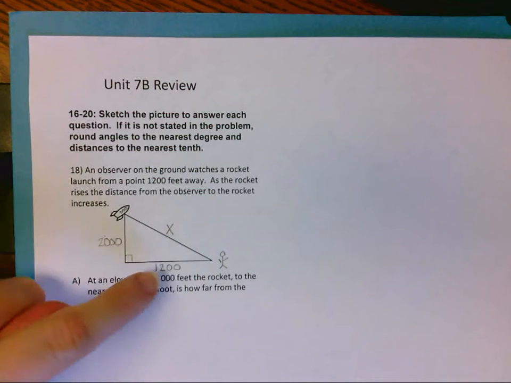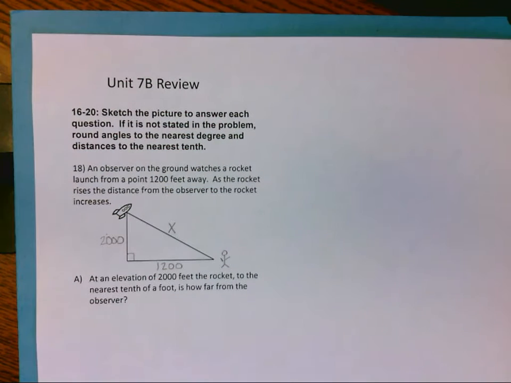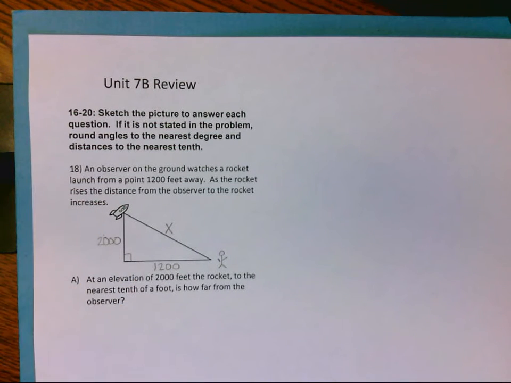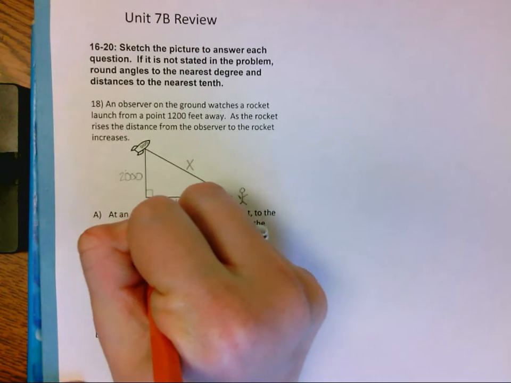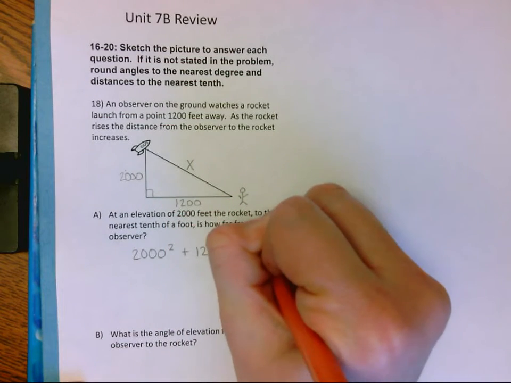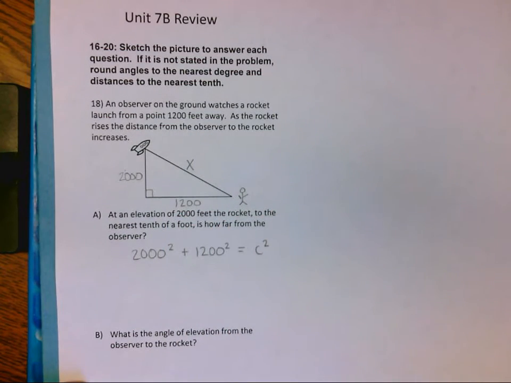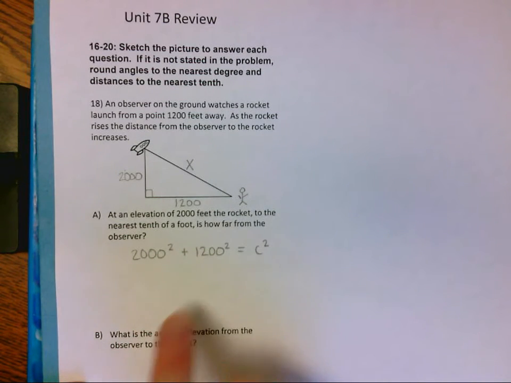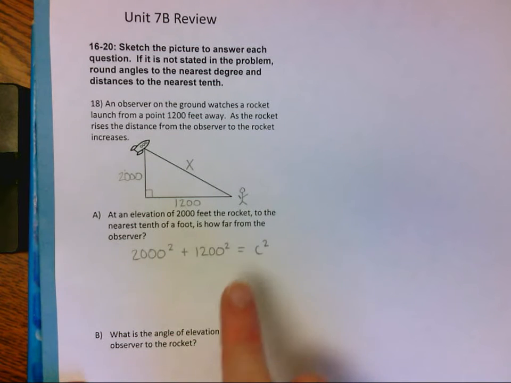Because we know two sides of the right triangle, in order to find the third side, we can use the Pythagorean theorem. The hypotenuse must be the C value in the Pythagorean theorem. The A and B do not matter which one is which. You could punch in 2,000 squared plus 1,200 squared. You'll get a very large number when you do that. So I'm going to go ahead and solve for C, so I can let the calculator do it all at once. We'll need to do that by taking the square root.